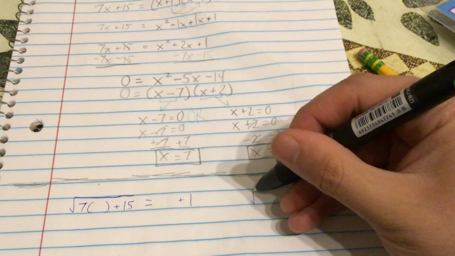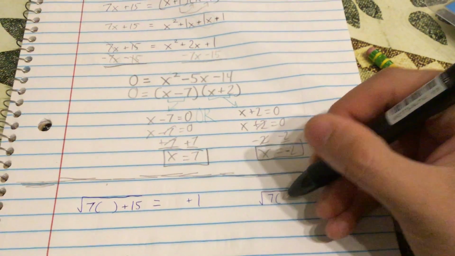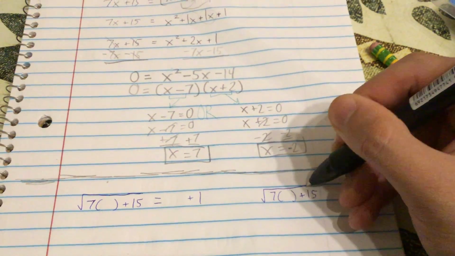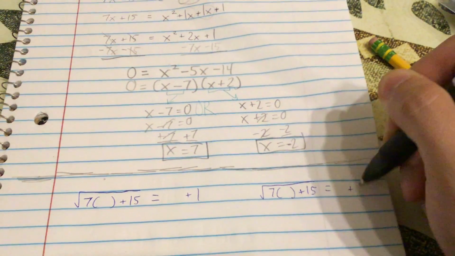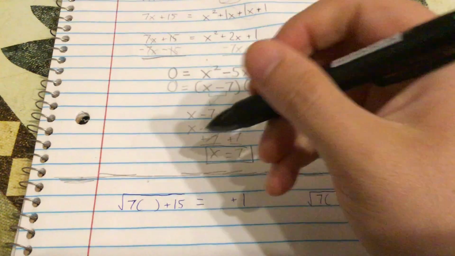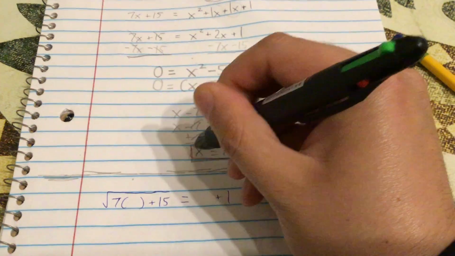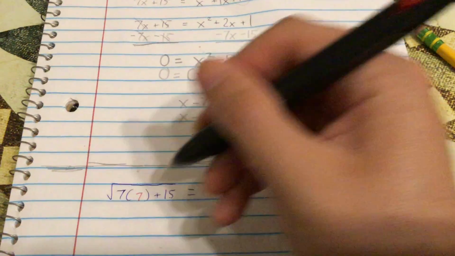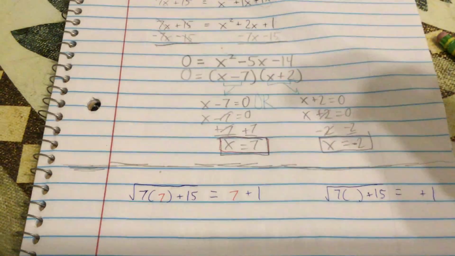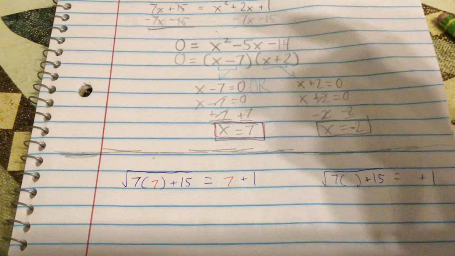And I'm going to do the same thing over here. So I'm going to check my work by plugging in x equals 7 into the first equation. And I'm going to hope that I get a true statement.